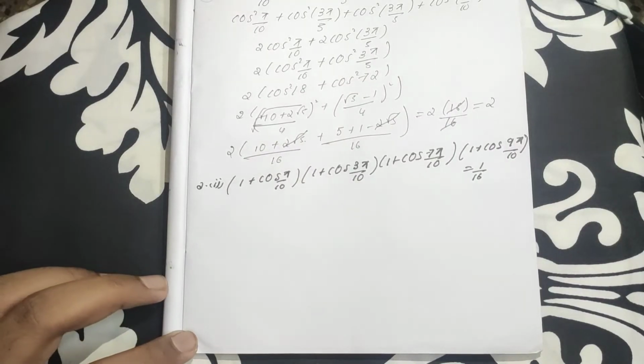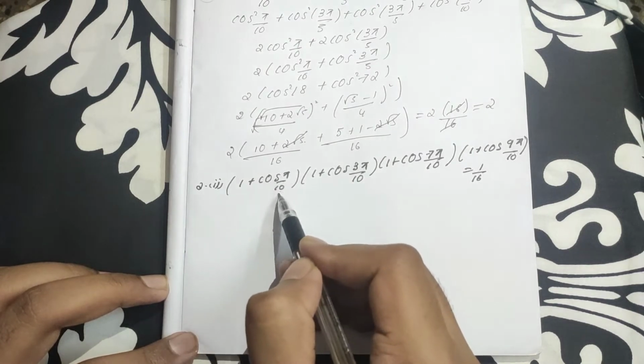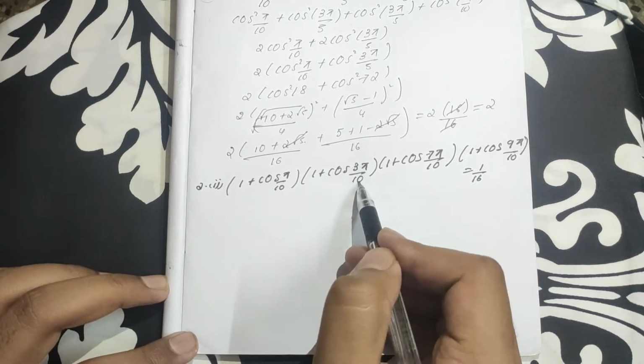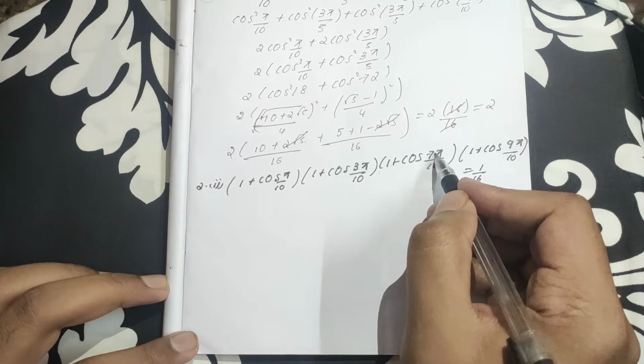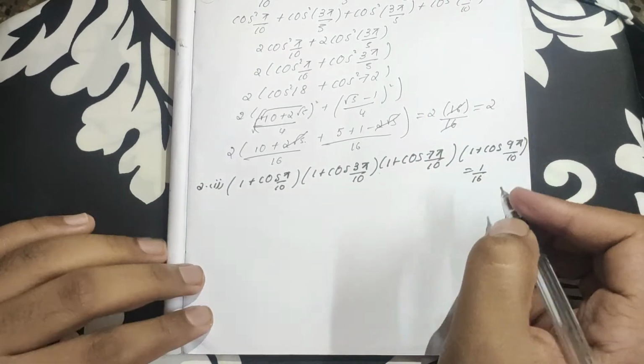I hope you have understood the previous sum. So let's go to the next sum, which is given as 1 plus cos pi by 10 into 1 plus cos 3 pi by 10 into 1 plus cos 7 pi by 10 into 1 plus cos 9 pi by 10 is equal to 1 by 16.